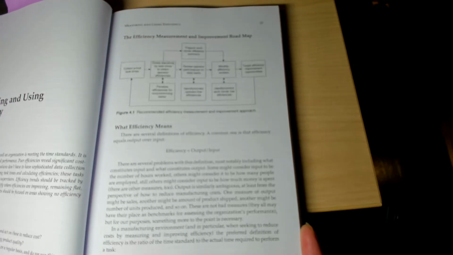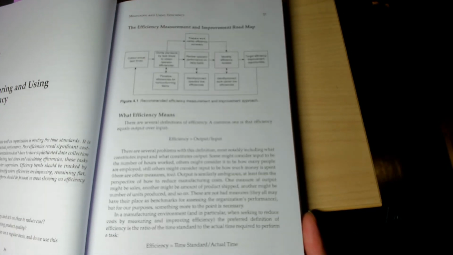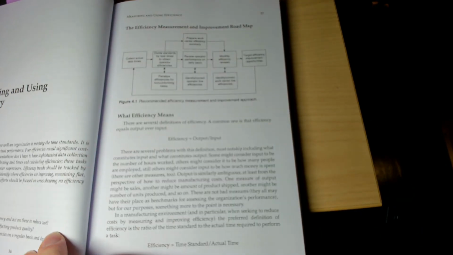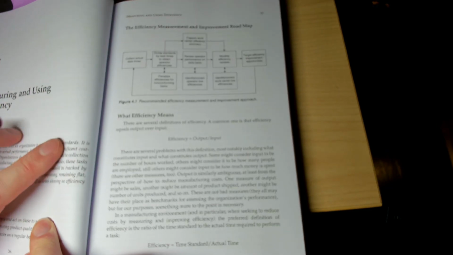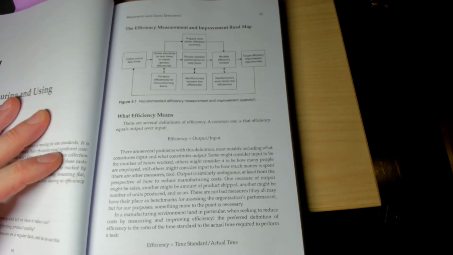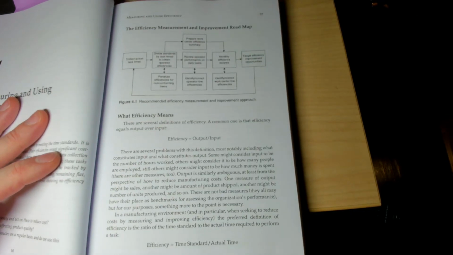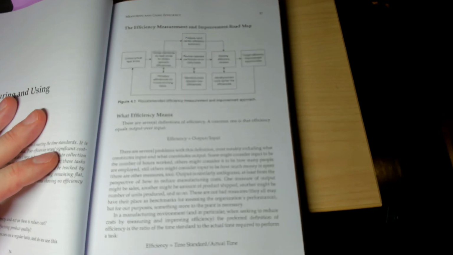The Efficiency Measurement and Improvement Roadmap. Figure 4.1, Recommended Efficiency Measurement and Improvement Approach. What efficiency means. There are several definitions of efficiency. A common one is that efficiency equals output over input.